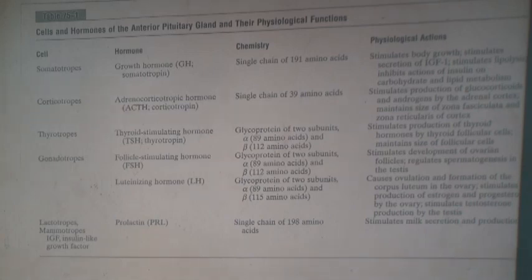And these are the anterior pituitary hormones produced by 5 types of cells: somatotropes, corticotropes, thyrotropes, gonadotropes, and lactotropes. You remember when we talked about the posterior pituitary, we said that it is connected with the hypothalamus directly, which means that its hormones come originally from the hypothalamus.